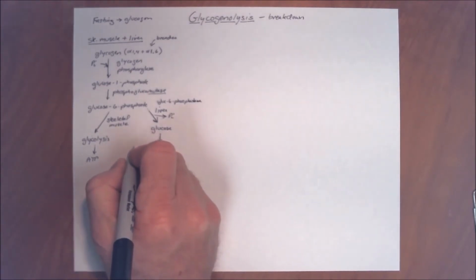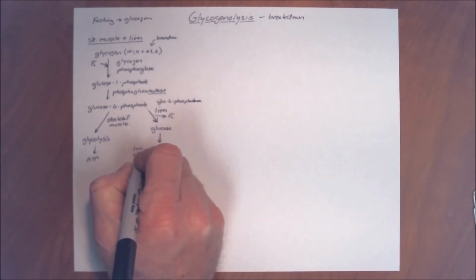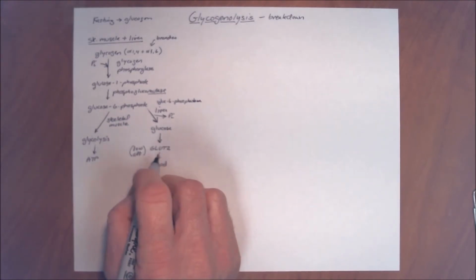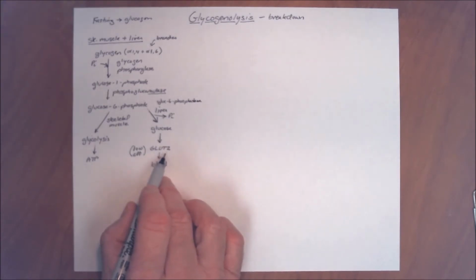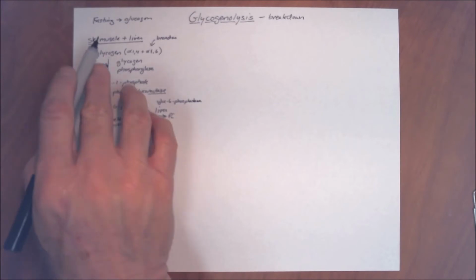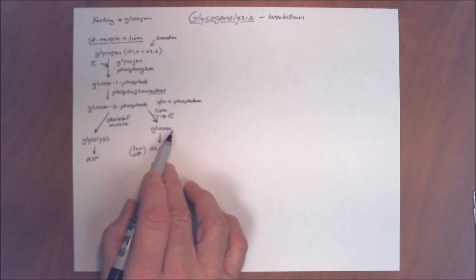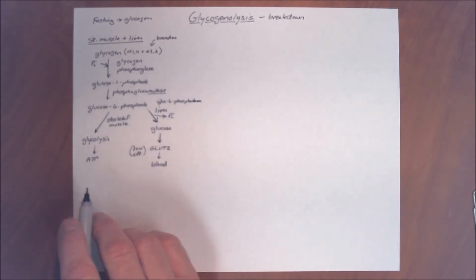Now recall that GLUT2 is a low affinity transporter of glucose. In the fed state, glucose enters the liver by GLUT2 because we have high concentrations of glucose in the blood. In the fasting state, we have high concentrations of glucose inside the hepatocyte. This high concentration will drive the glucose out of the cell and into the blood.